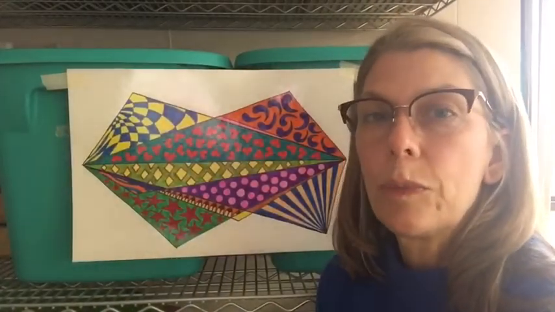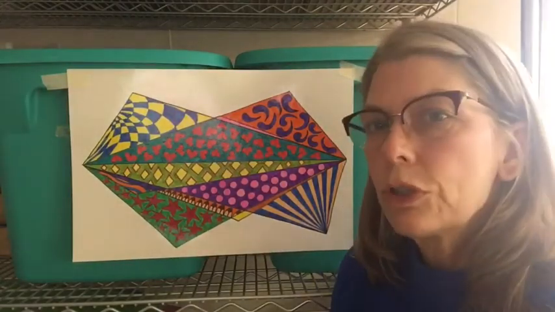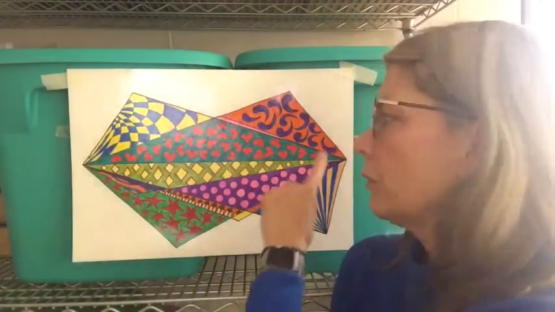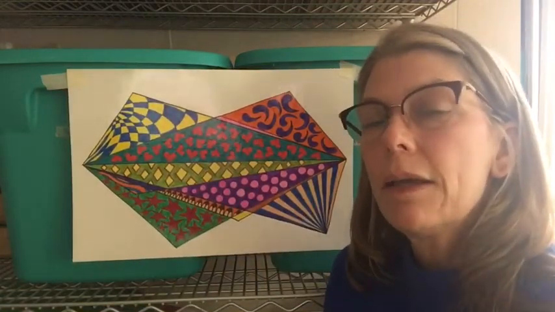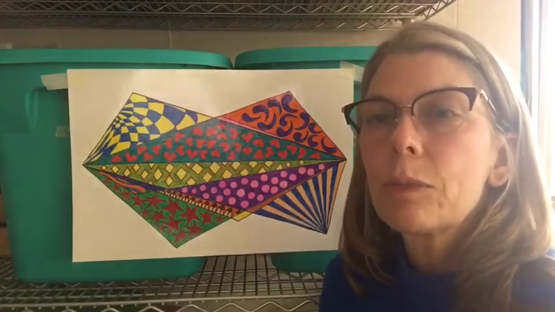We're going to do 2 different projects using 2-point perspective. This I call a starburst, and it just gets you used to using 2 perspective points and converging those lines to those 2 perspective points. And then we'll do another project that looks a little bit more realistic.